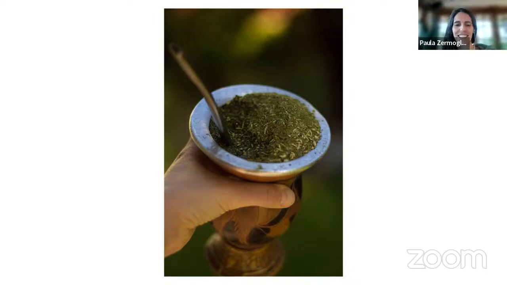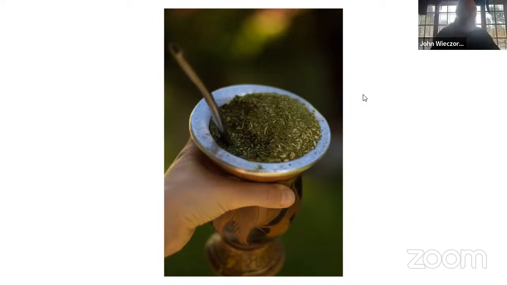It's a Guarani word. And so in case you were wondering what is that I'm drinking all the time, mate. I encourage you to try it. It's a very good companion.